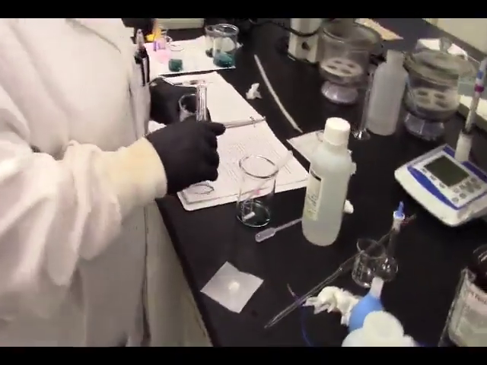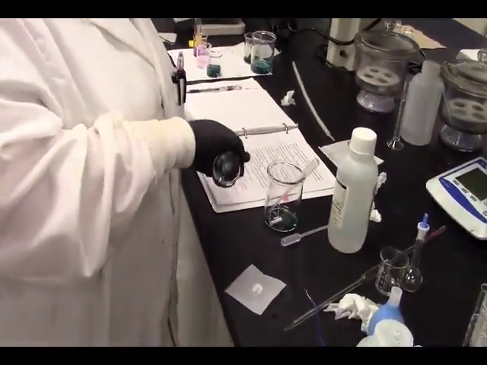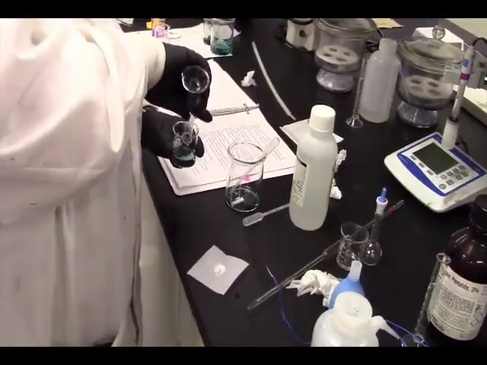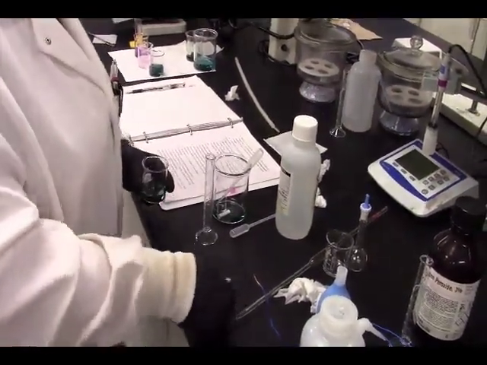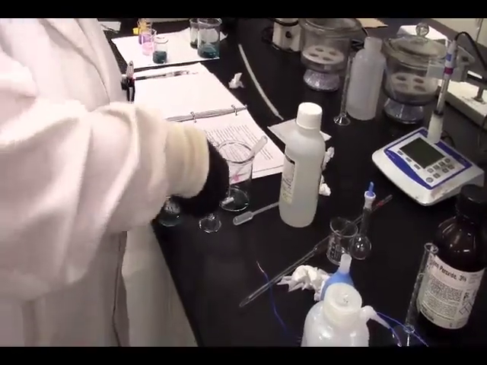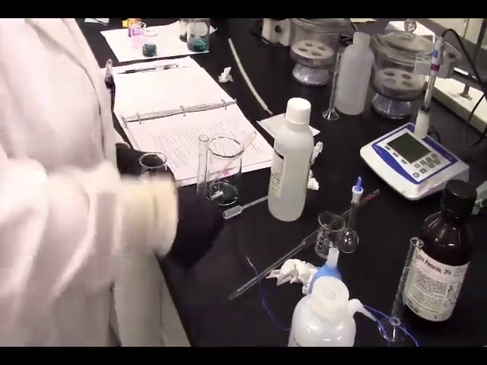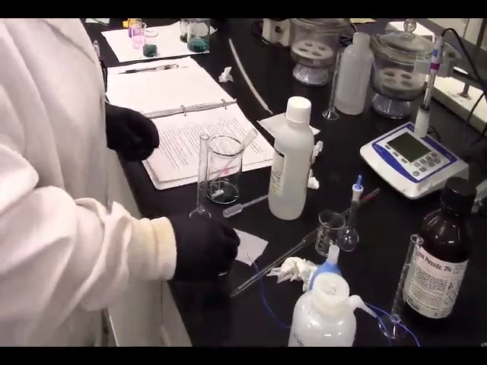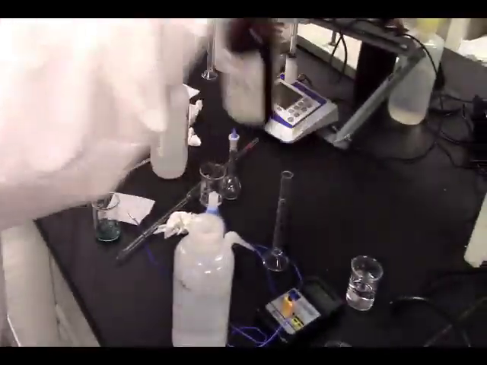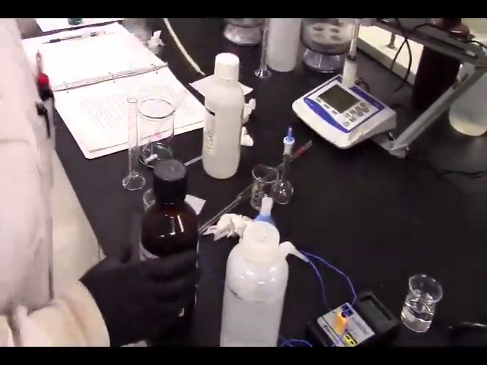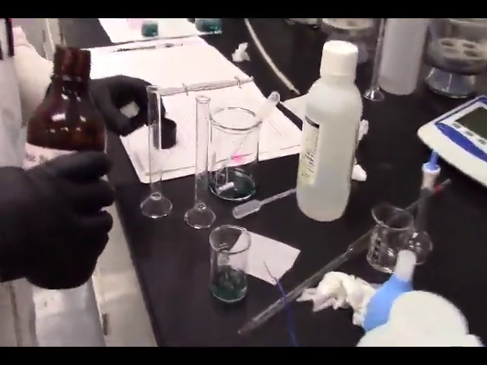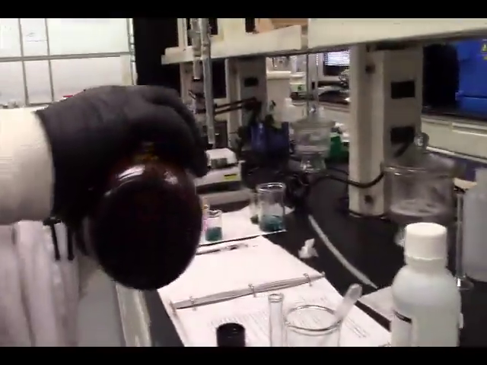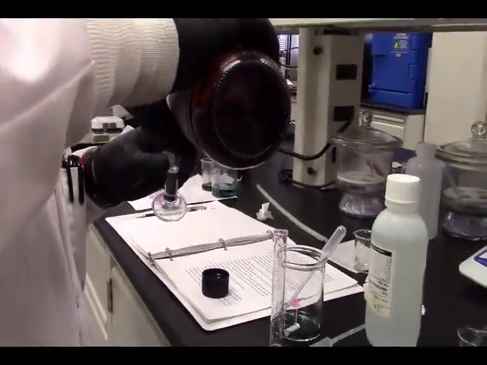So to 10 mils of this, I'm going to add this. And I'm going to add 10 mils of 3% hydrogen peroxide. And we need to stir that for 10 minutes. So I need to get another stir bar.